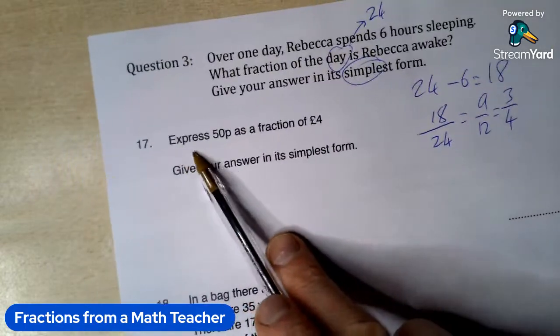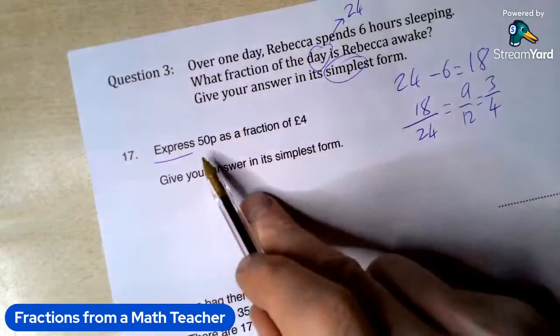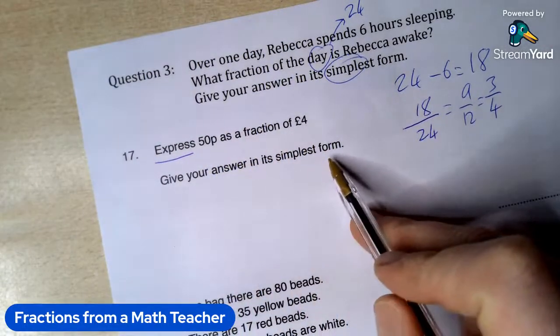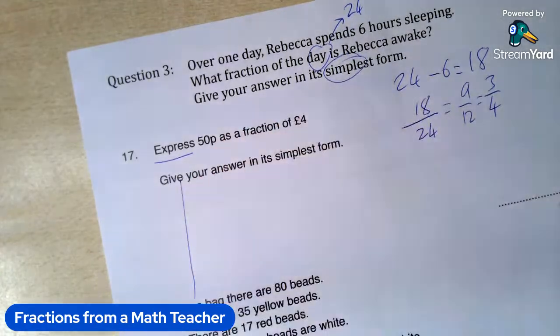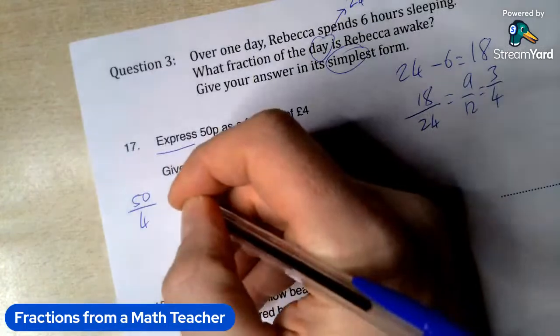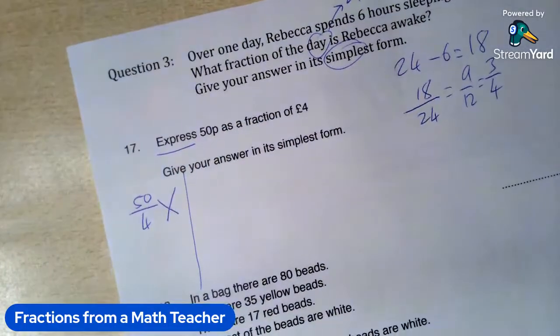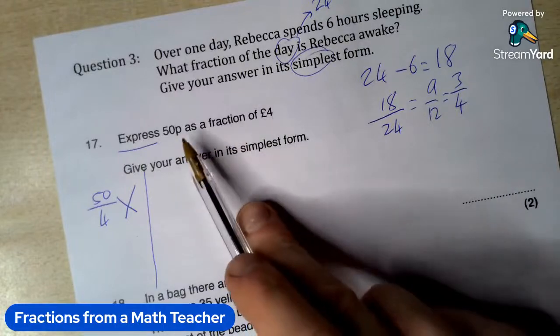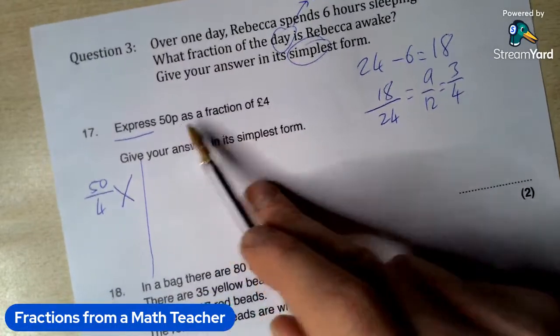So express, this word sometimes confuses students. Express 50p as a fraction of £4. Give your answer in its simplest form. Right, the biggest wrong answer, some students will go like that. Yeah, that is wrong, okay? Do not do that. And the reason being, they're two different amounts. This doesn't matter, it's pence and pounds.